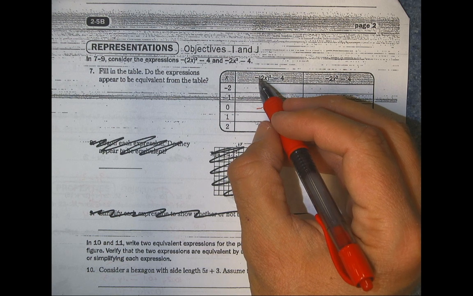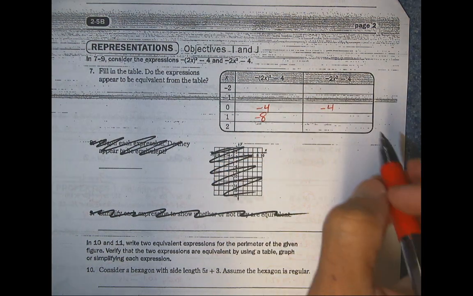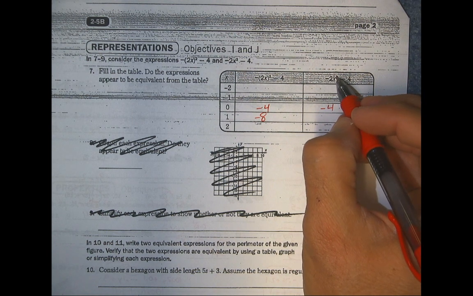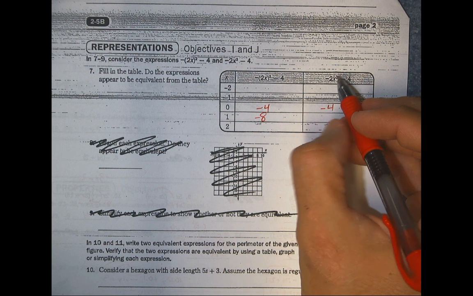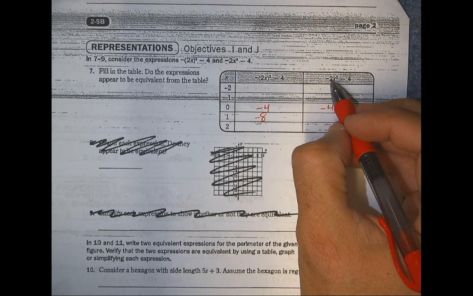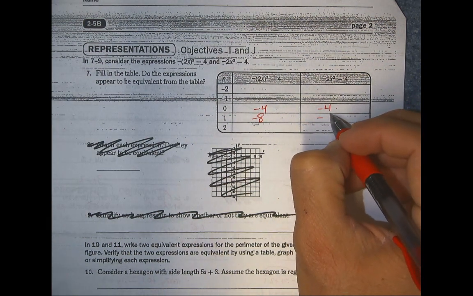So this is negative 4. The negative goes with it. Negative 4 minus 4. That's negative 8. How about right here? 1 squared. You got to do exponents first now because there's no parentheses. 1 squared is just 1 times negative 2 is negative 2. So this is negative 2 minus 4. And this is going to be negative 6.